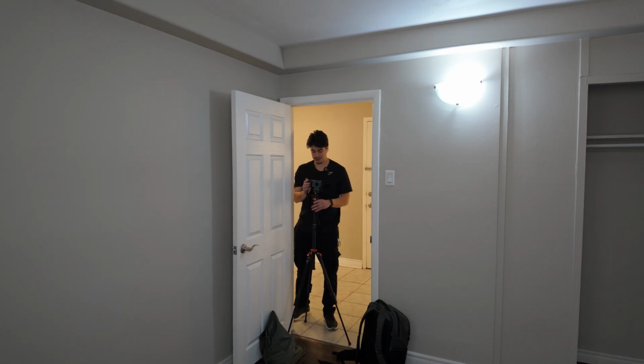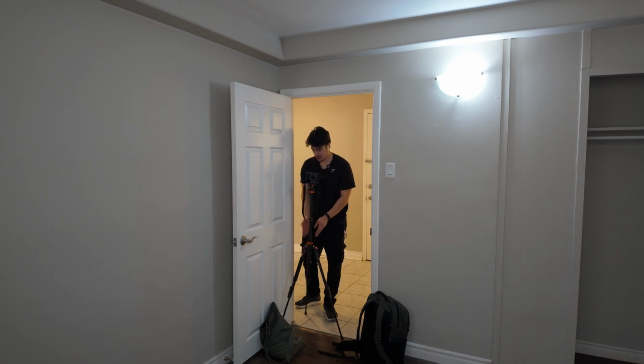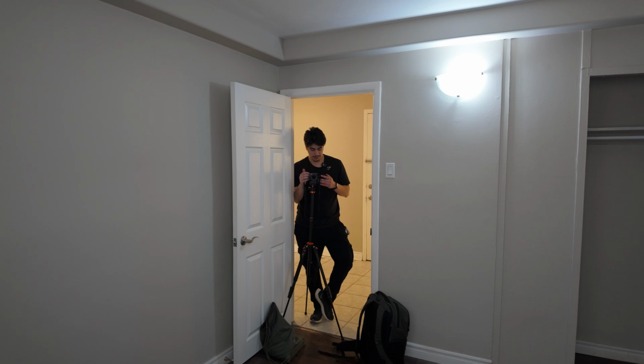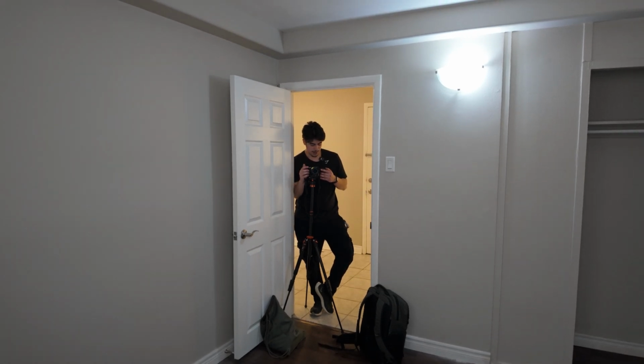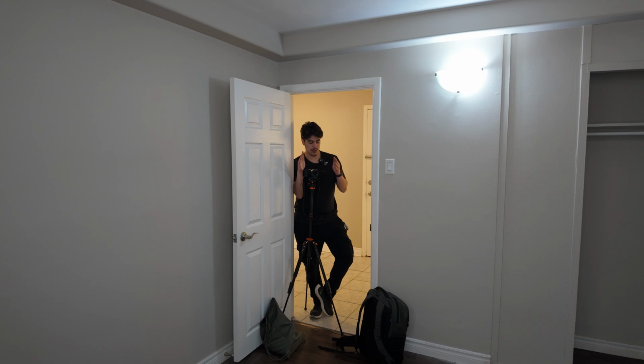And usually the way I line up my tripod legs is so that these two are basically perpendicular to each other. And then I line it up. And right now I can literally capture basically all 4 walls. So it's making the room look pretty big.